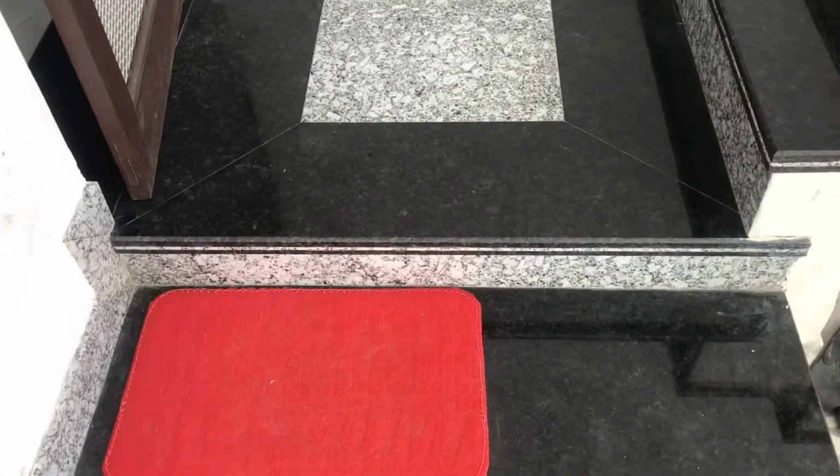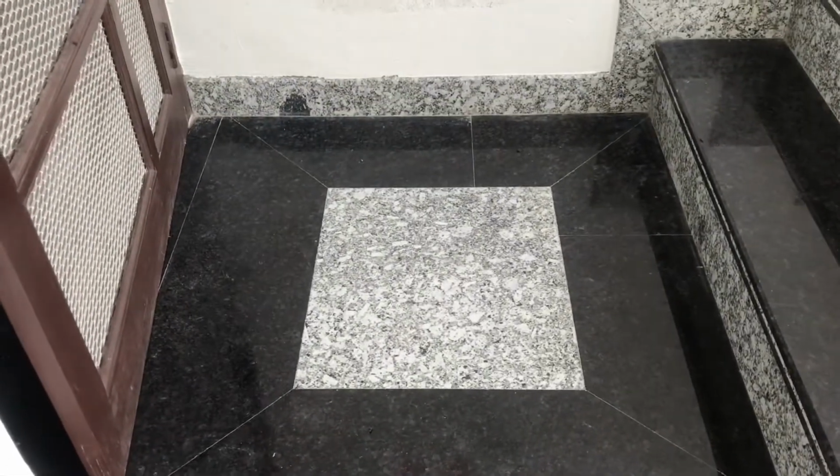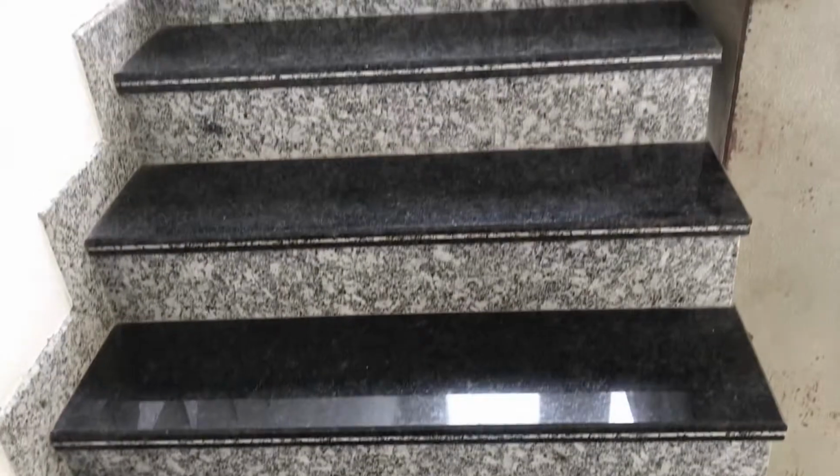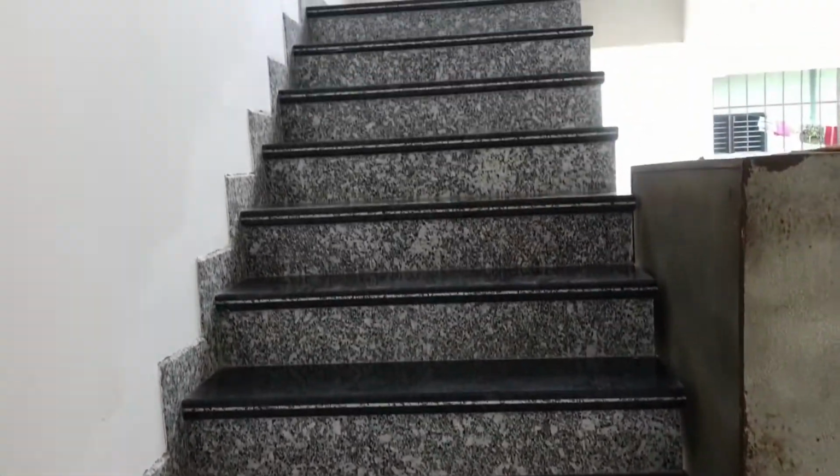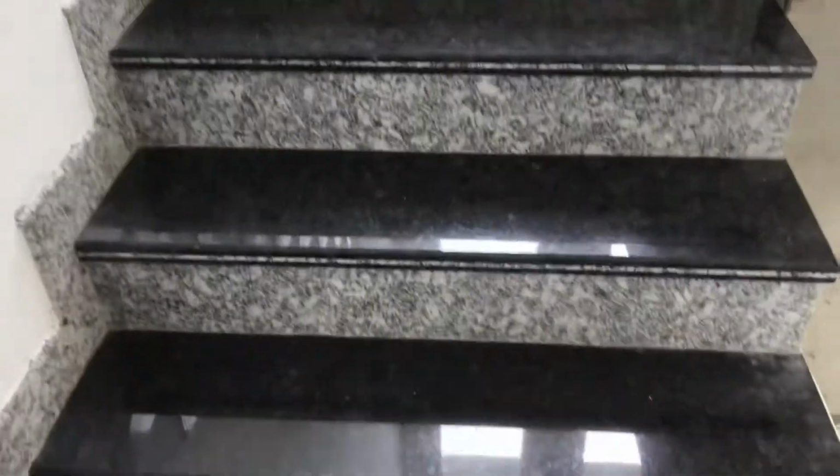Now let us talk about the price of P white granite. The price of P white granite is around 50 to 60 rupees per feet in the Indian wholesale market, and the price of Rajasthan black granite is around 60 to 80 to 90 rupees in the wholesale market in Rajasthan. Now have a look how this staircase will look in your house.